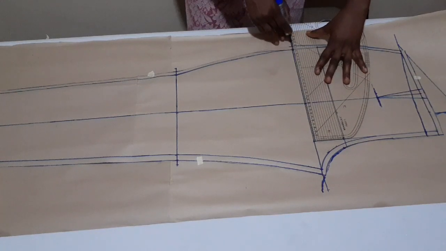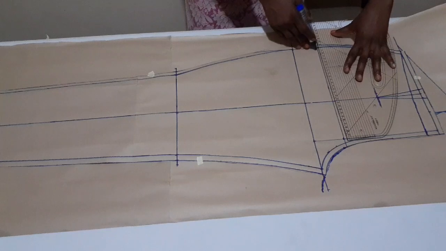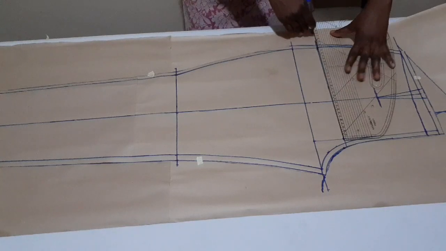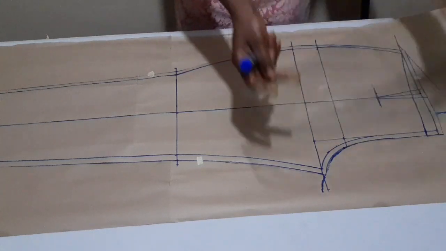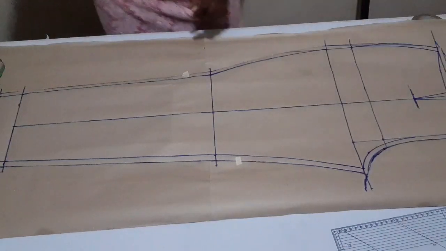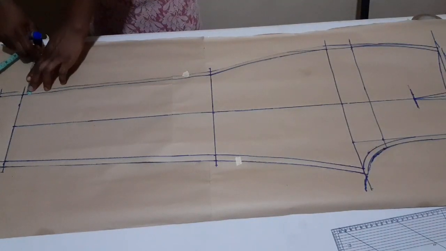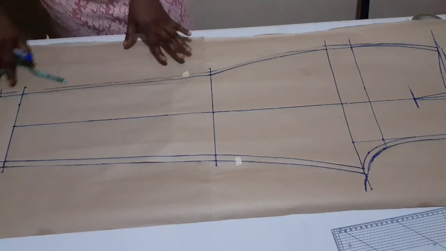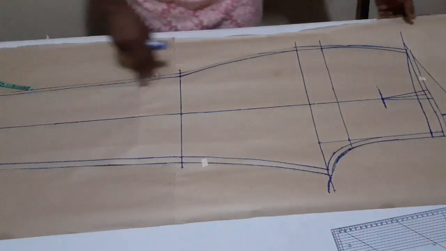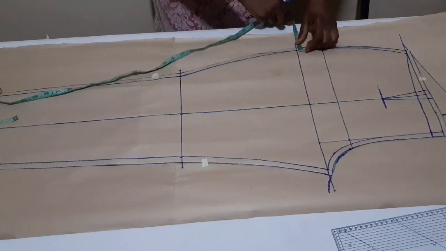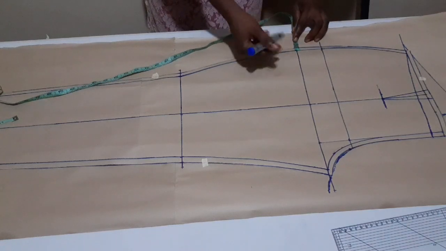My crotch line, extend it, my hip line, extend it to make it easier for me to shape my back pattern. So that's just it. So 1 inch all through from the original line. My hip line, 1 inch from the original line.